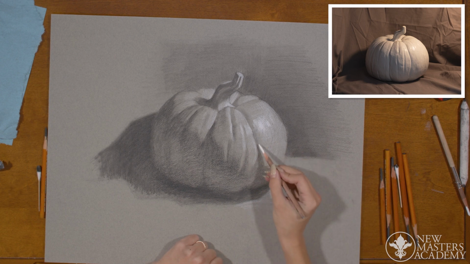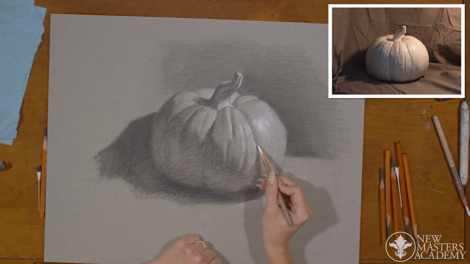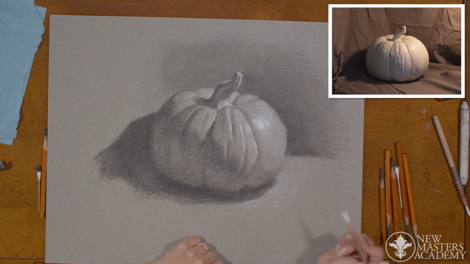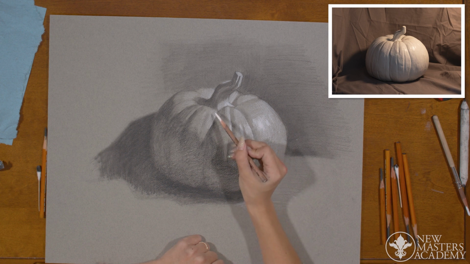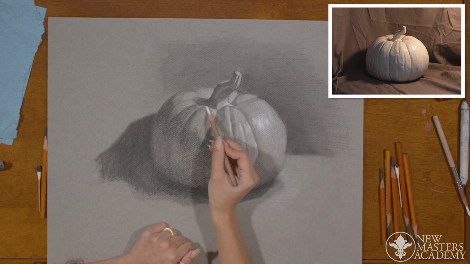And lastly, you want to go back to accent some of these sharper edges, whether it's in the highlights or the shadows, again, to bring in a little more dimension. I think that's the thing with edge quality.